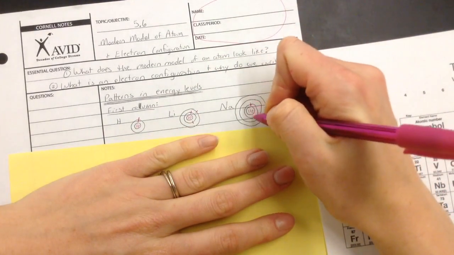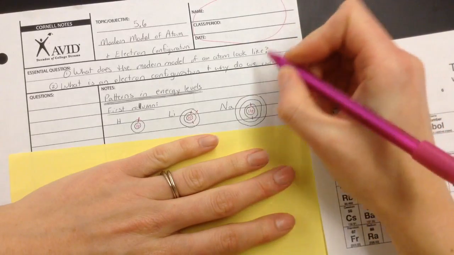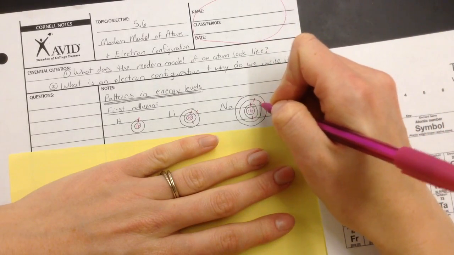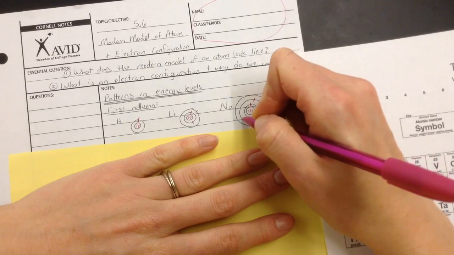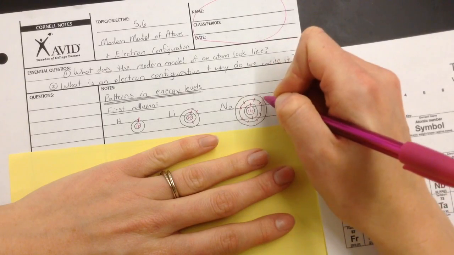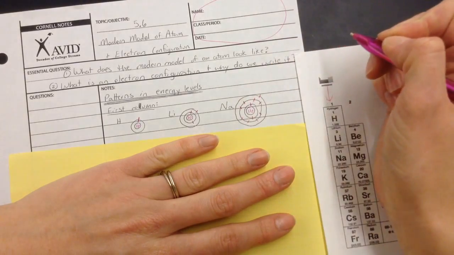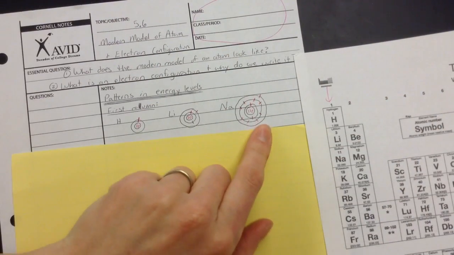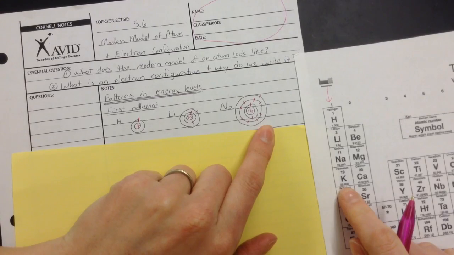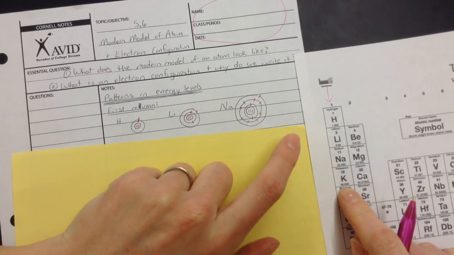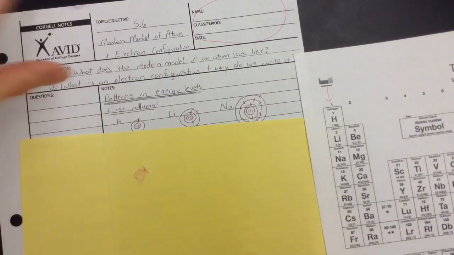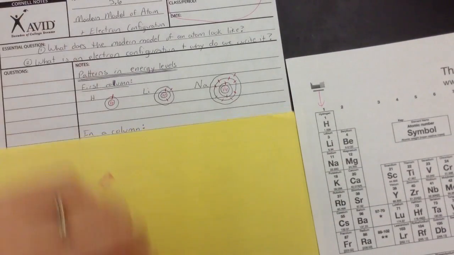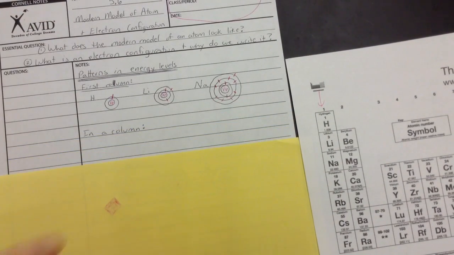Sodium has 11 protons, so 11 electrons, 2 on the first energy level, 8 on the second energy level, make us have 10 electrons on that sodium atom, and then that last 11th electron goes on the outermost ring. So what do you think would be true for potassium? If you think that there will be one more energy level and then one more electron on the outside like that one, you would be right, and that is the pattern that we see on our periodic table.